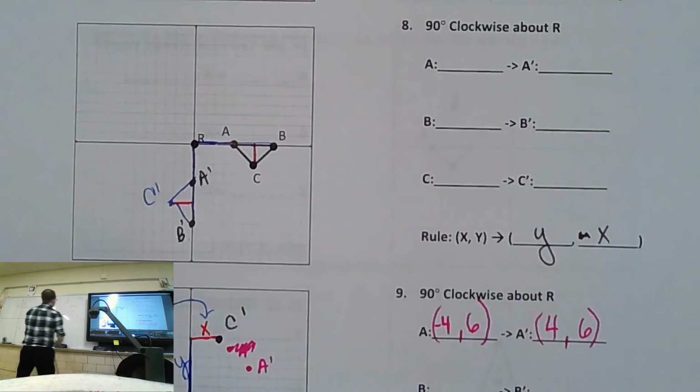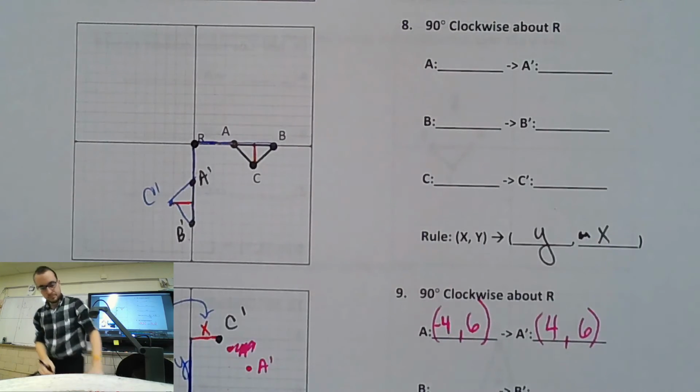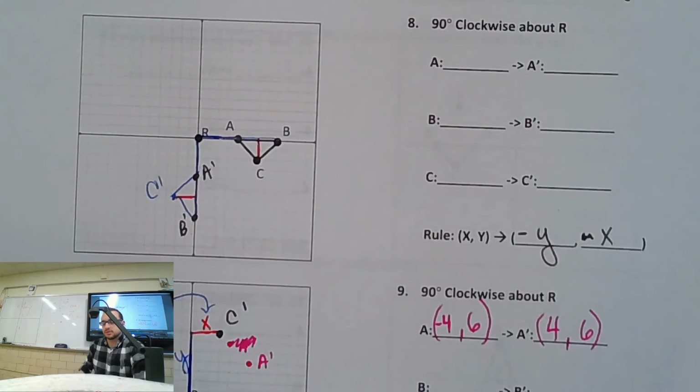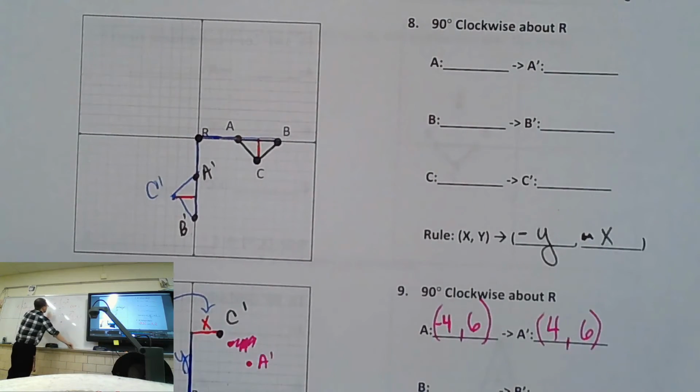Why am I struggling with this? There we go. Could you explain that now? Okay, hold on. I've had my hand up. So, look up here. If we start a point here, Taylor, and we go this direction, what happens? Stays the same, changes.